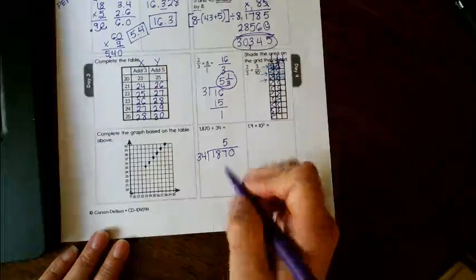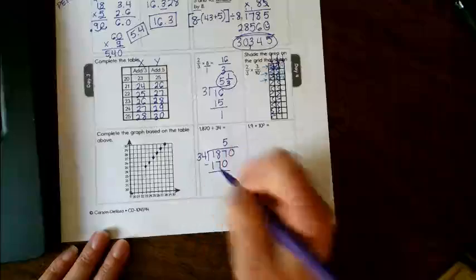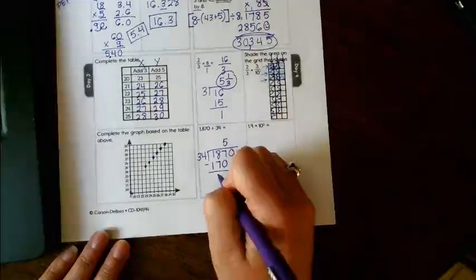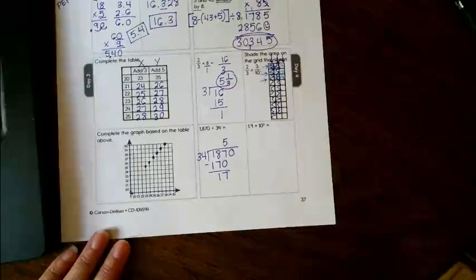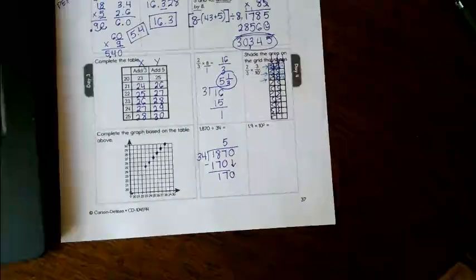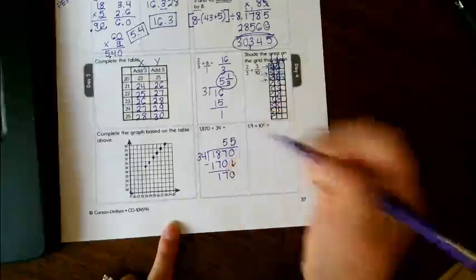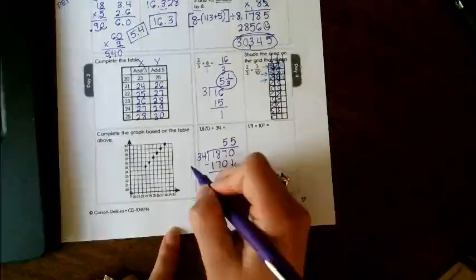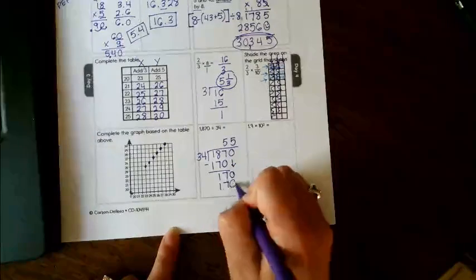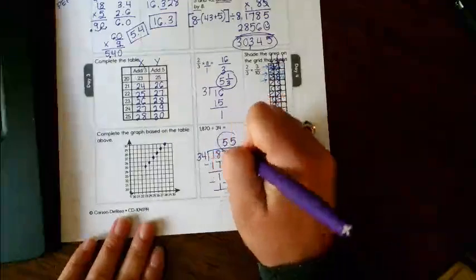5 times 34 is 170. When you subtract, you get 17. Bring down your 0. That's 170 again. Well, we already know that 34 goes into 170 exactly 5 times. 5 times 34 is 170, so you do not have a remainder. Your answer is just 55 wholes.